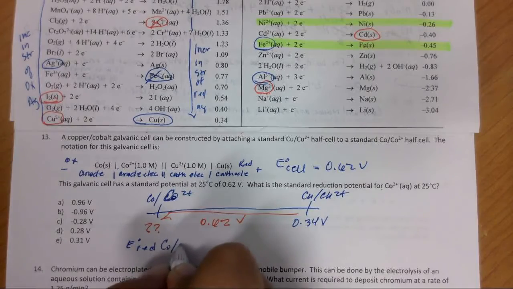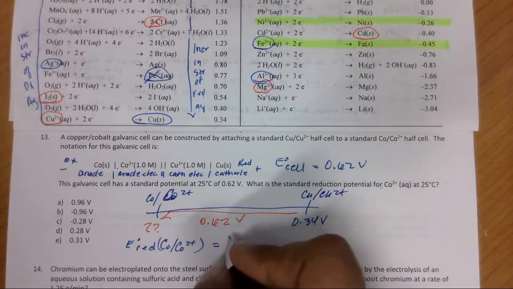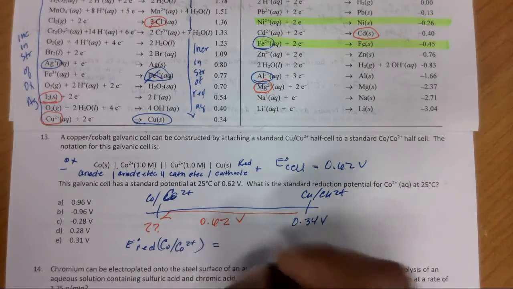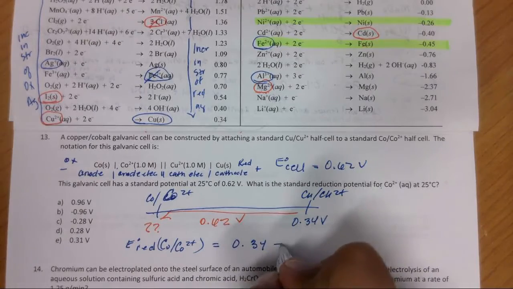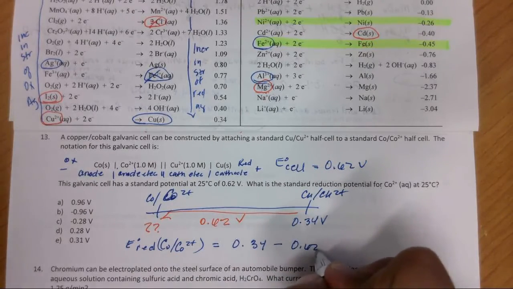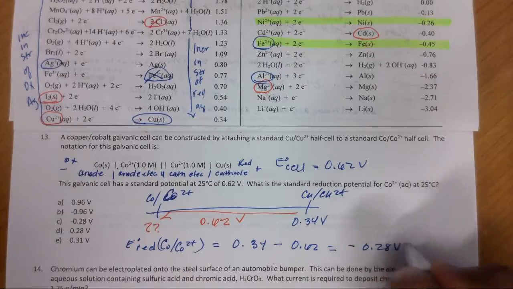Right, I want the standard cell reduction potential for cobalt and cobalt 2 plus. And so what am I going to do? I'm going to subtract these. Right, I've got 0.34 minus 0.62. And that's going to give me negative 0.28 volts.